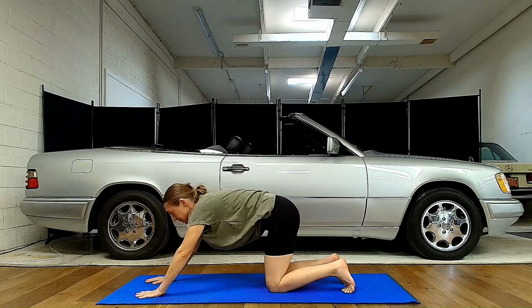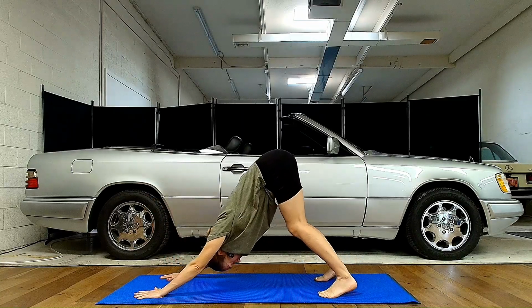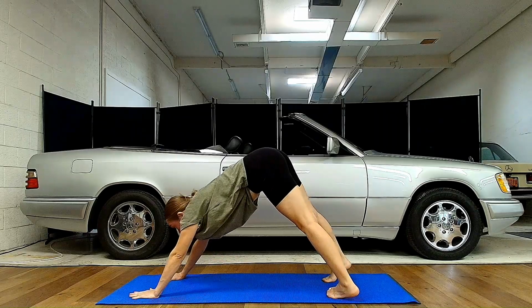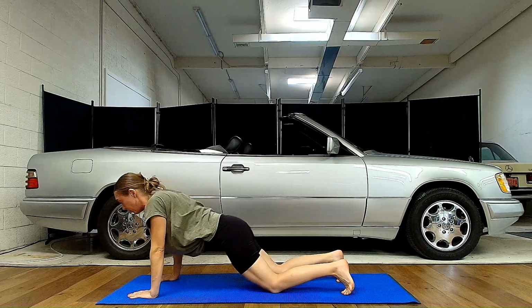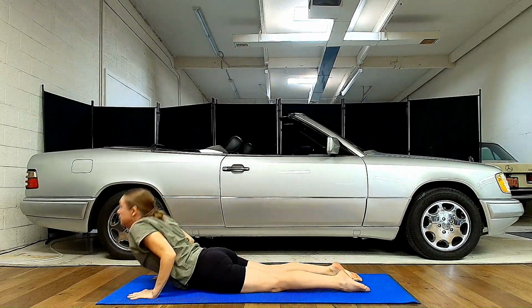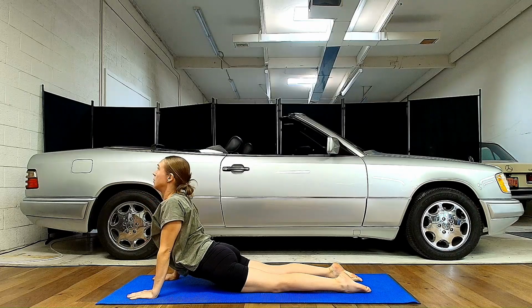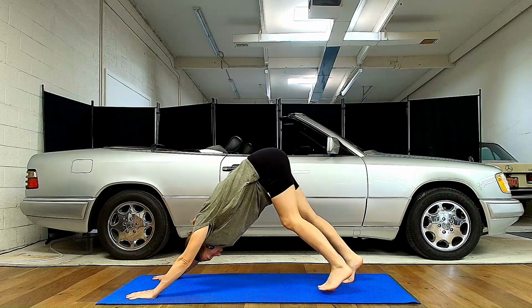Step back into hands and knees, and then send the hips out. Inhale, plank. Exhale, drop the knees down. Move the hips forward, bend the elbows back, and chest between your hands. Inhale, lift your chest up into upward facing dog. Exhale, hands and knees, and back to down dog.